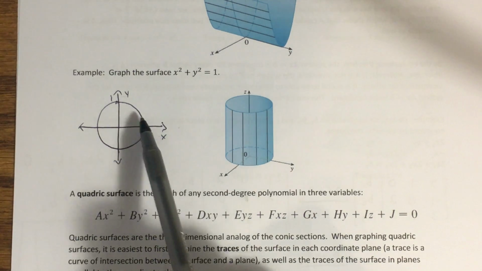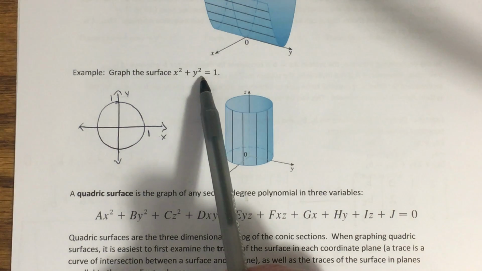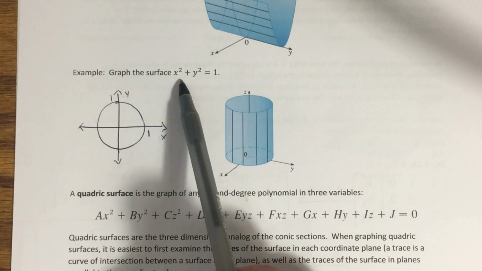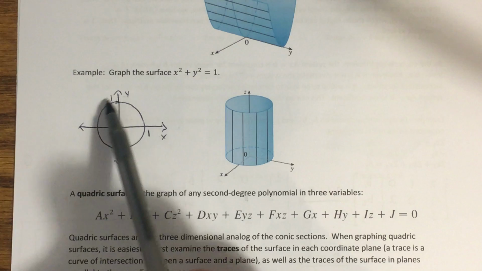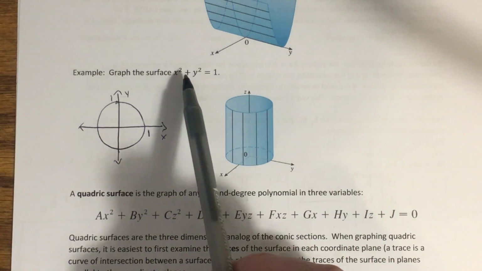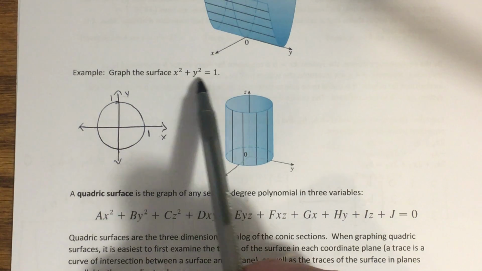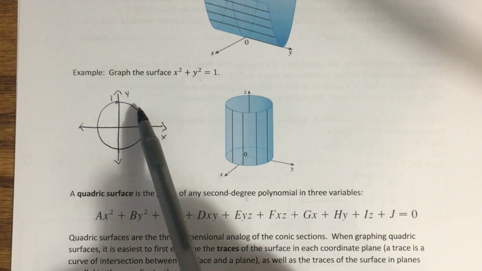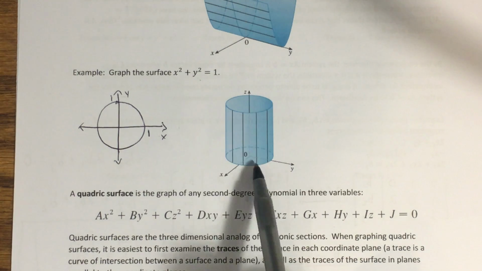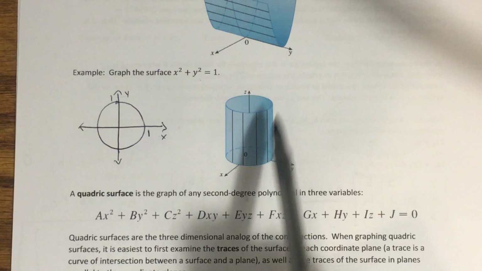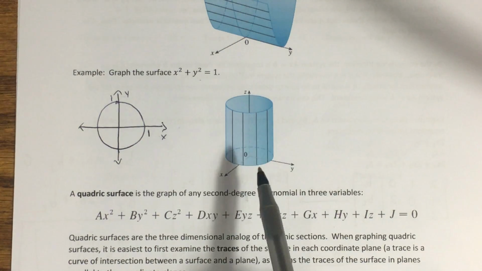But then what I do is I start by looking at the graph of this equation in the xy plane, because those are the variables that are being used. And then that forms the base of my cylinder, and then whichever variable is not present here, so the z, which is not present here, is allowed to vary freely. And that's what causes this shift of the circle up and down the z-axis to sweep out this cylinder here.